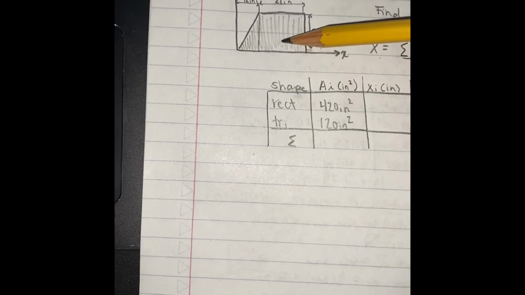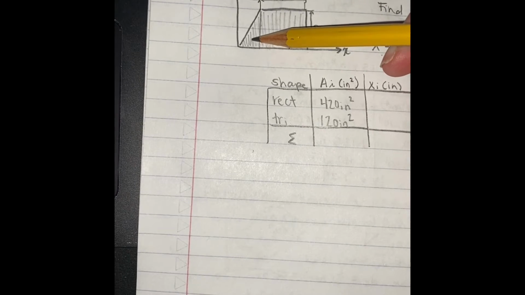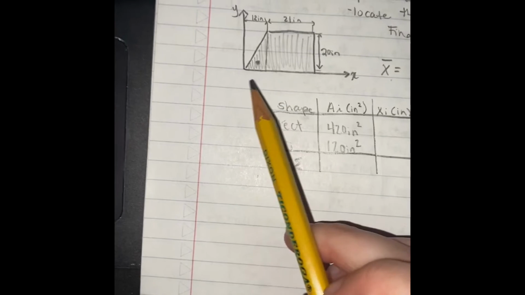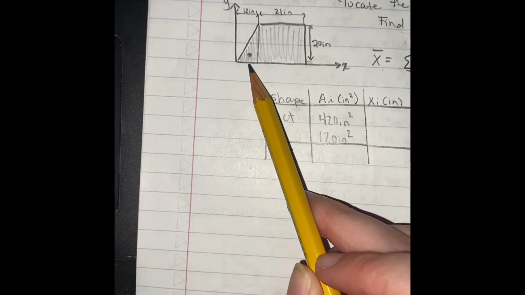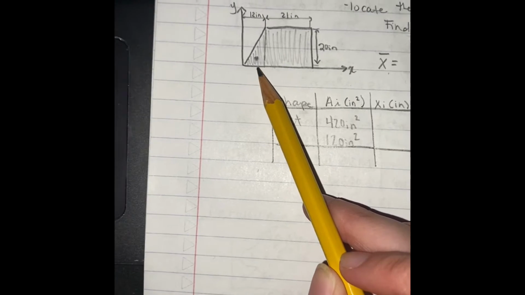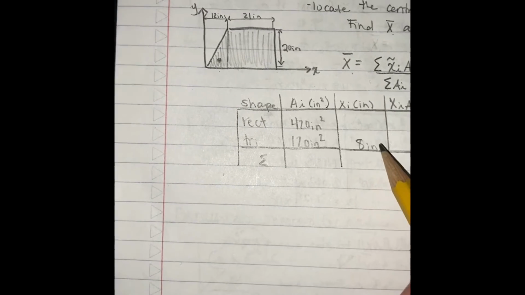So for the rectangle, let's do triangle first. It'll be here, approximately. So to find it from the base for your x, you're going to want to do 2/3 times the distance of the x. That'll be 2/3 times 12, which gives you 8 inches.